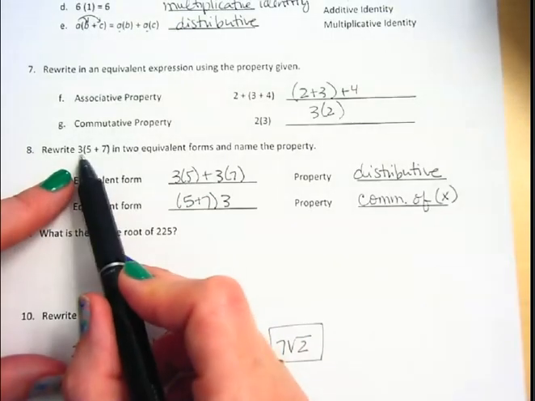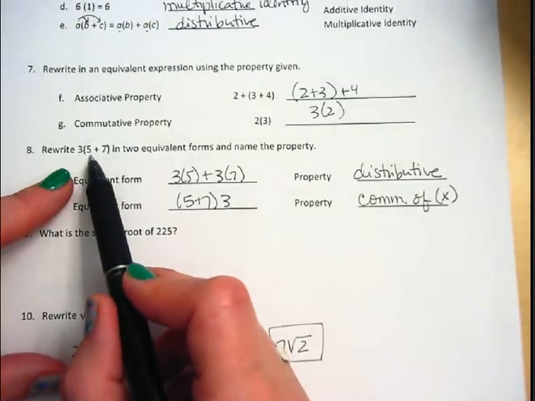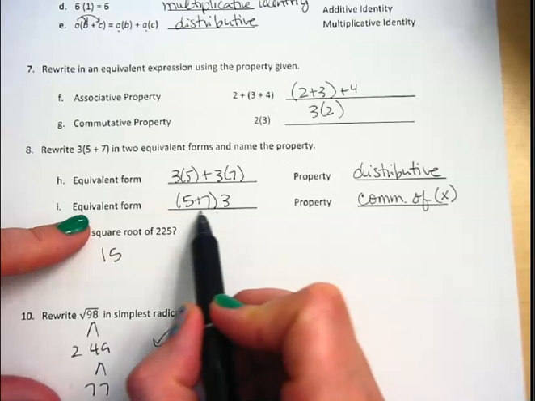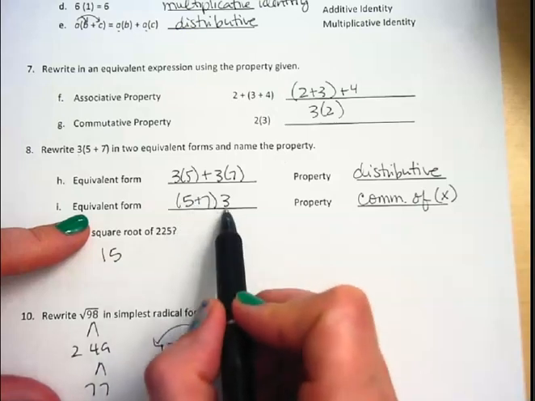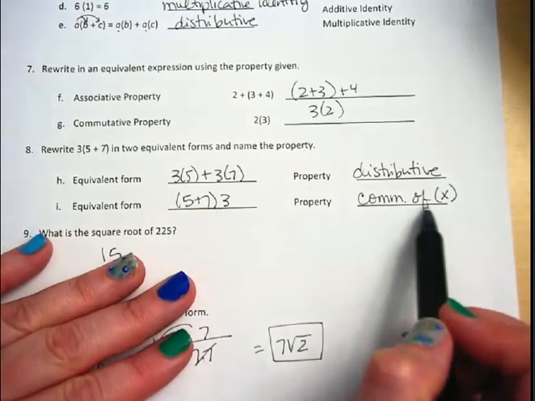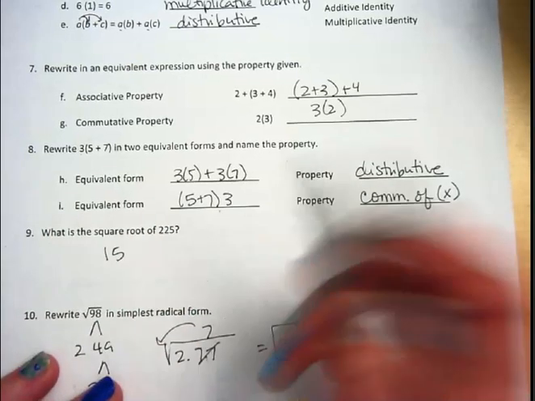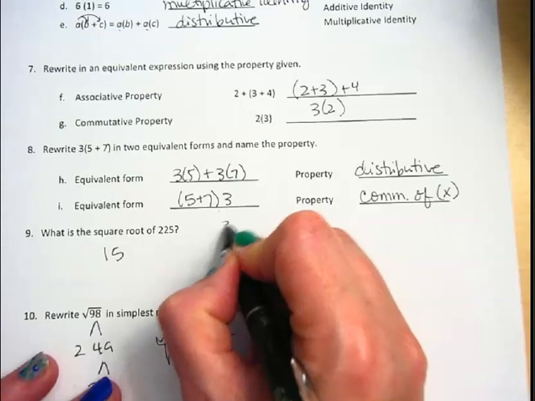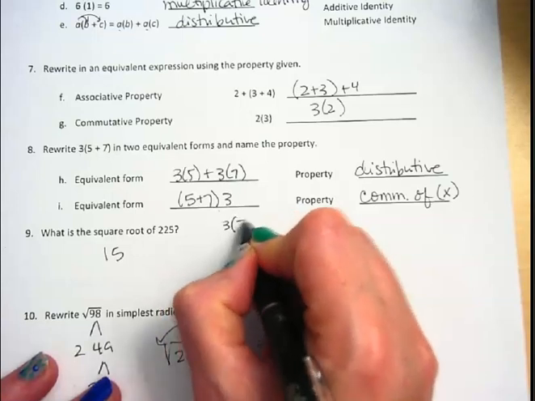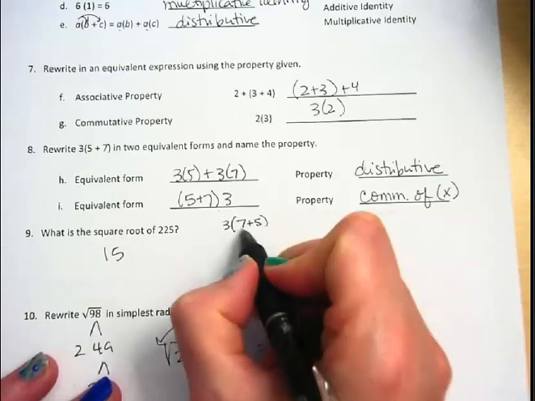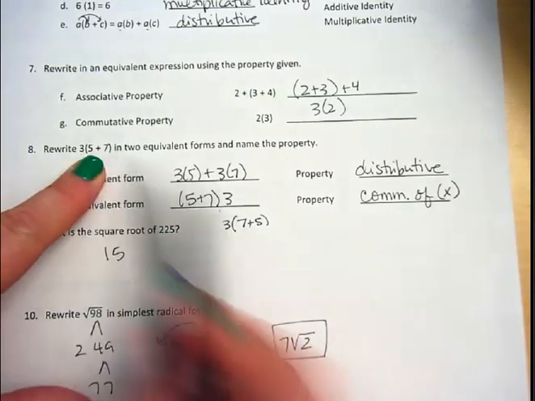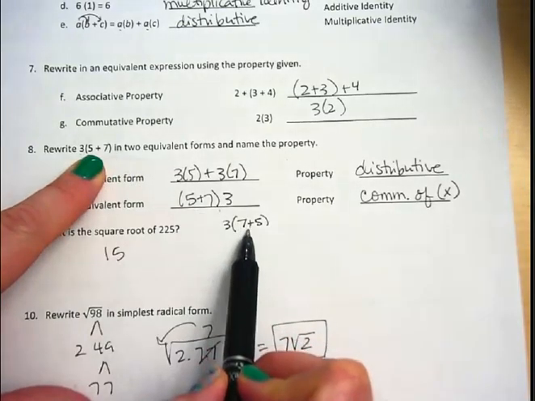And then I showed commutative property of multiplication, because I have 3 times this group 5 plus 7. I just switched the order. Now I have the group first times the 3 second. So that is commutative of multiplication. You could also do commutative of addition by switching the order of the two numbers inside the parentheses, right? Because 5 plus 7 and 7 plus 5 are going to give you the same thing.